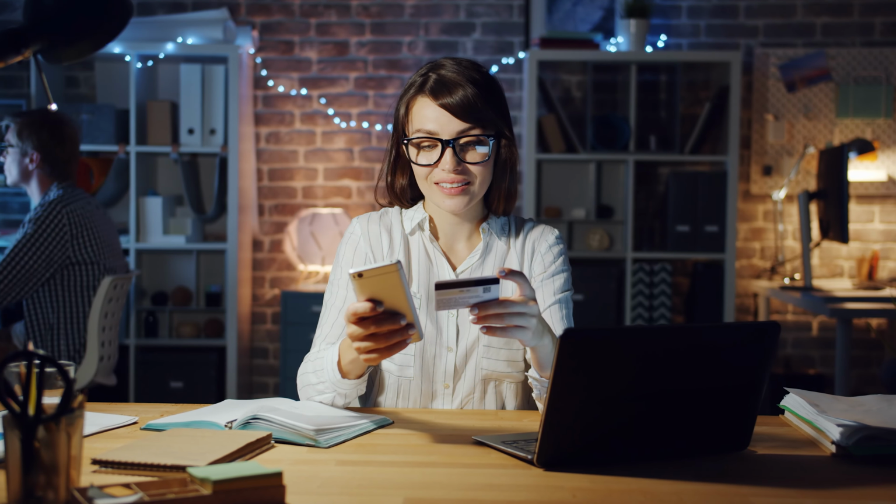Common segments might include new subscribers, so people who joined within the last 30 days, or repeat buyers, customers who have made 2 or more purchases, high spenders, customers whose total spend exceeds a certain amount, inactive subscribers, people who haven't opened an email in the last 3 months.